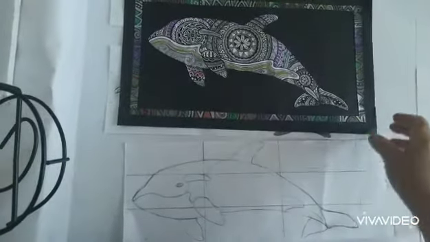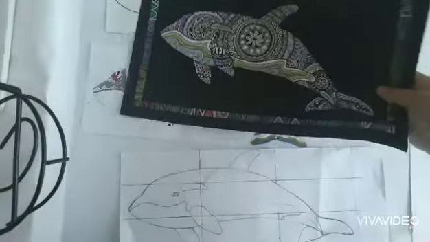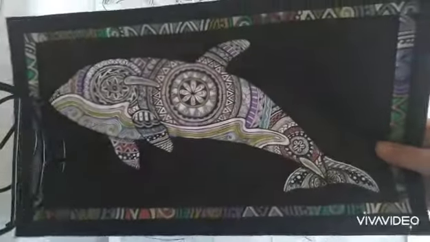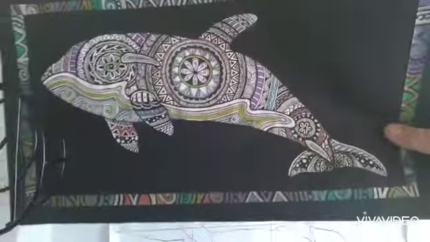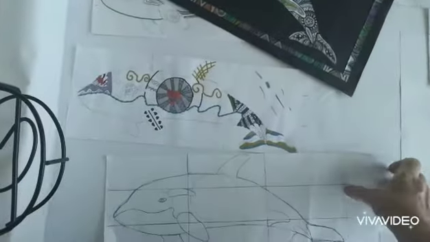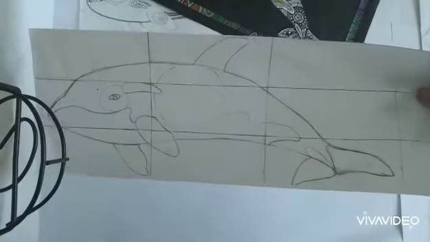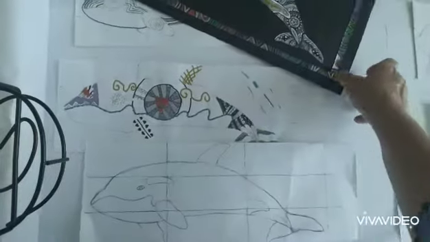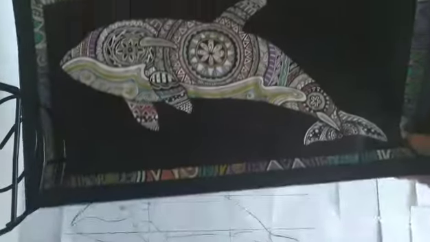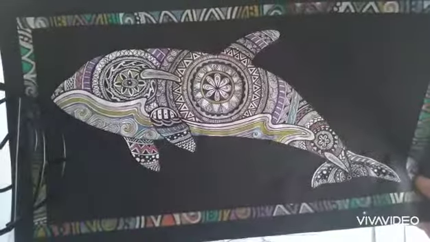Right, and then another class is doing the orca or the killer whale, and this is their template. Now, when I did mine, I realized I did my patterns very detailed.